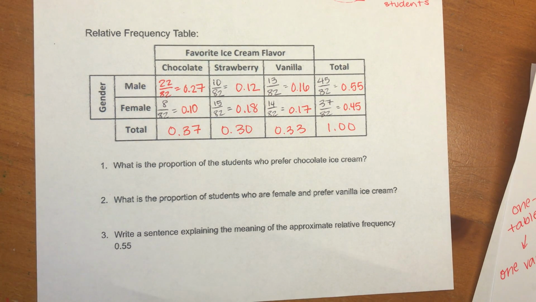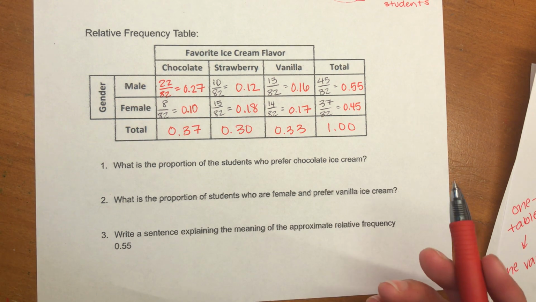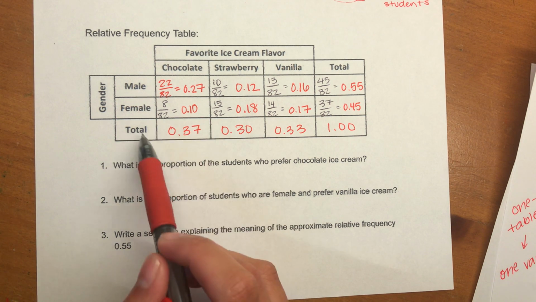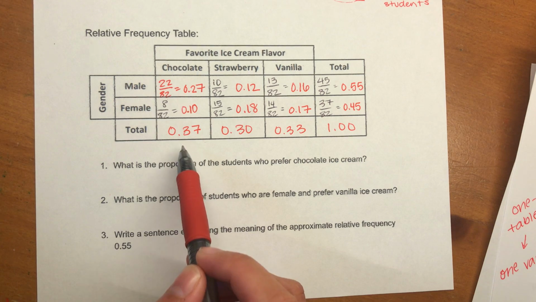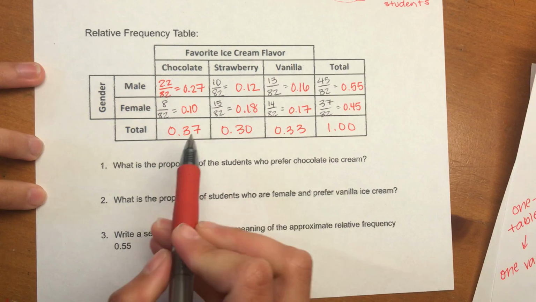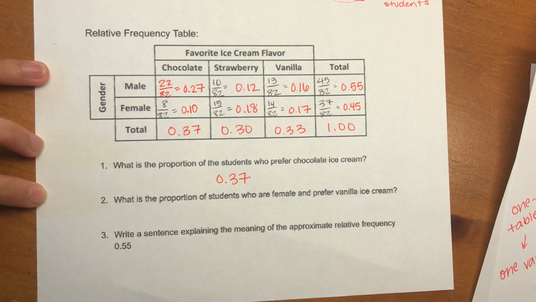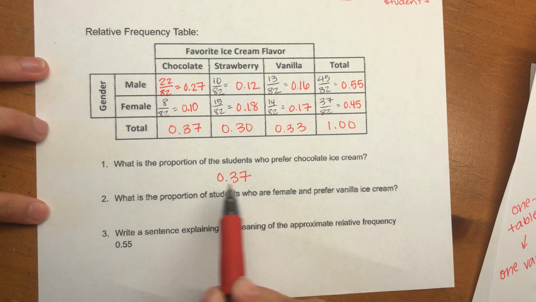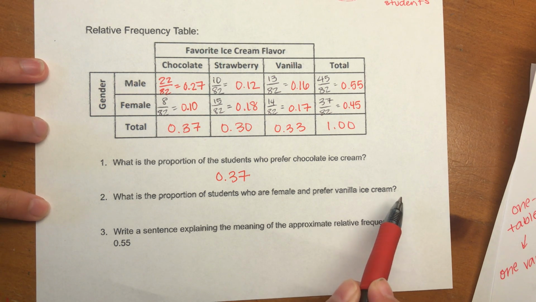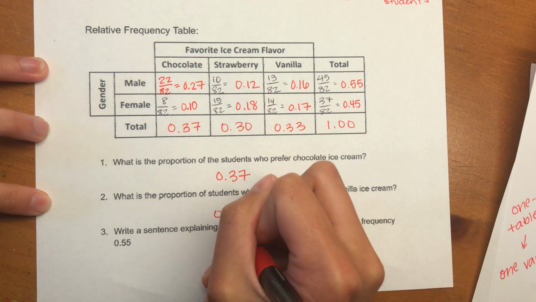So I want to know, what is the proportion of students who prefer chocolate ice cream? So I'm looking for the total relative frequency of students that prefer chocolate ice cream. Not male, not just female, but all students who prefer chocolate ice cream is going to be 0.37. Now, we're looking for the proportion of students who are female and prefer vanilla ice cream. So I'm going to go to female and vanilla and look here, and that's 0.17.